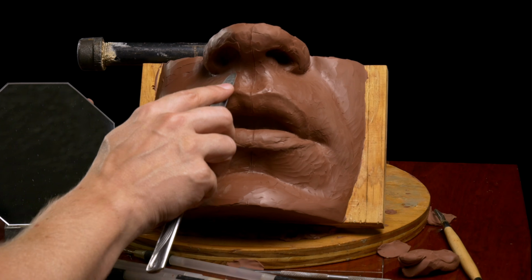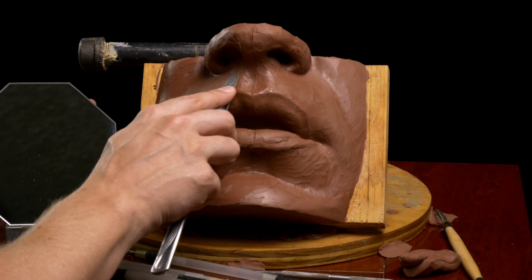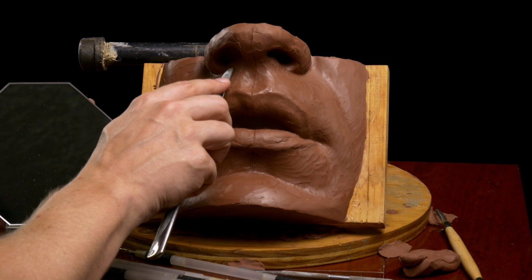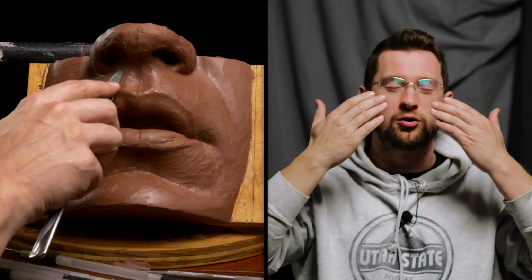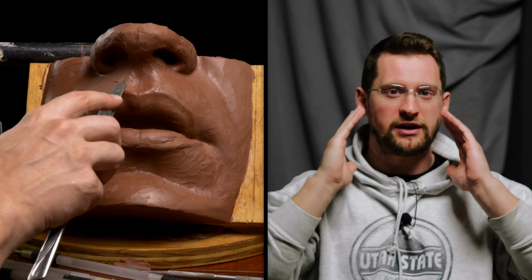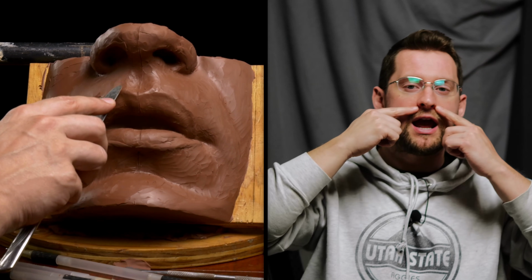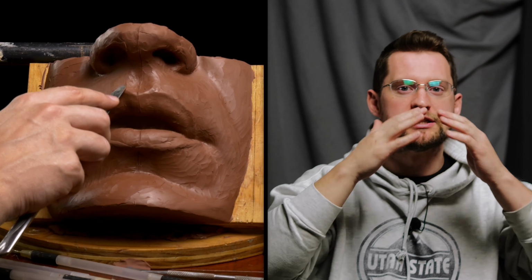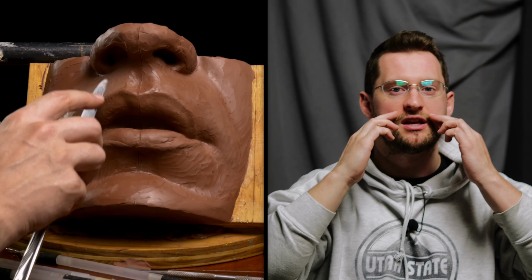The reason that this is so important is that people often represent this area of the mouth, whether they're drawing, painting, or sculpting, to be more flat or even sunken, when in reality there's a lot of roundness to it, and it kind of pushes out into space. There's a lot of roundness to the upper lip.